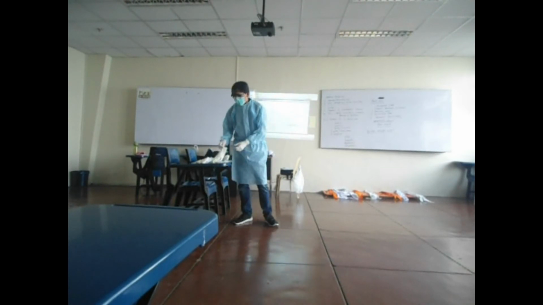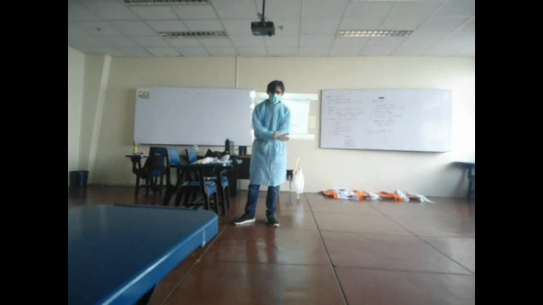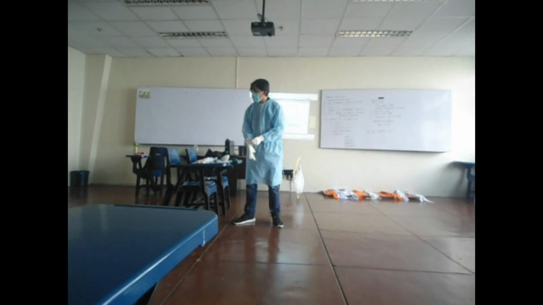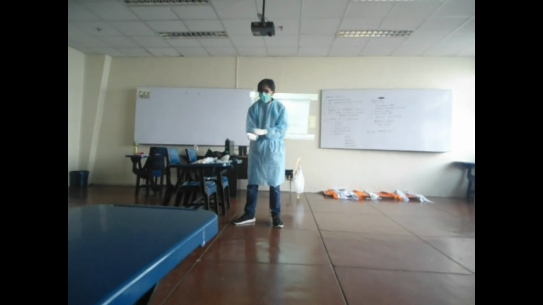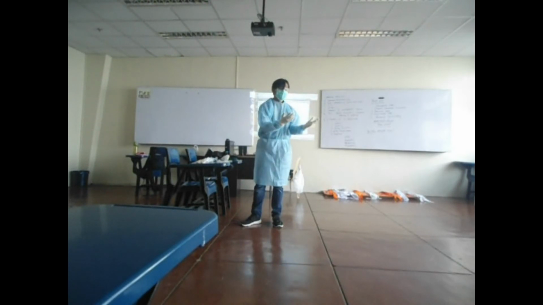Okay? So some rescuers or responders will use at least 2 gloves. Yes, that's one of the reasons. Sometimes there might be a break in the gloves that could cause contamination. Okay? So that's how you properly don your personal protective equipment. Now, how do we take this off? Well, there's also a proper procedure of taking off your PPE. So what is the first equipment that you need to take off?